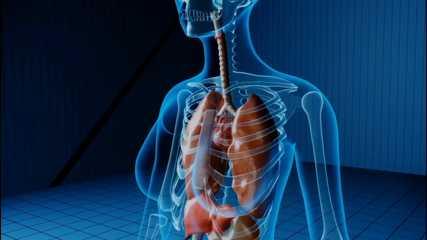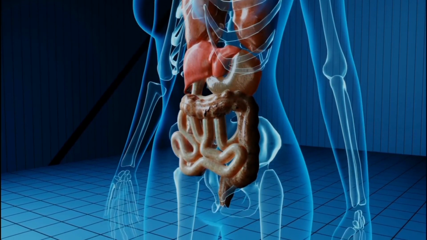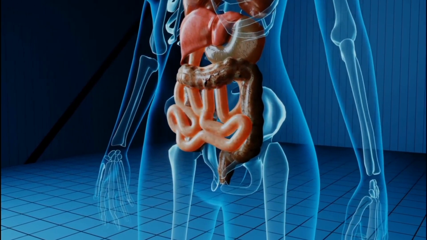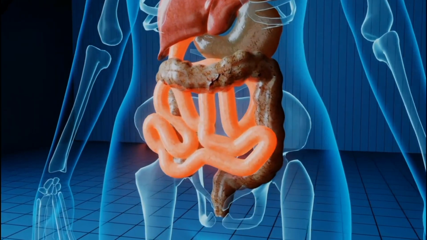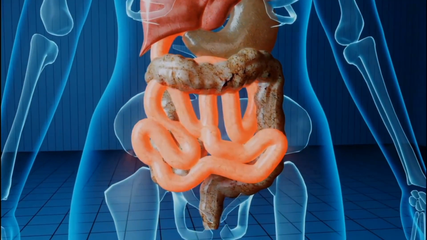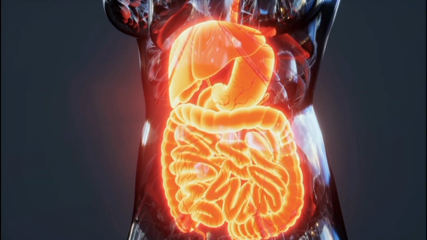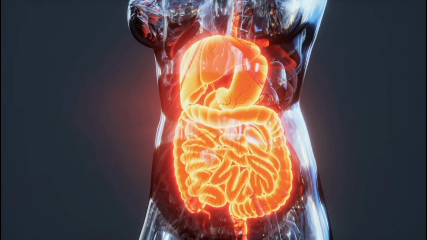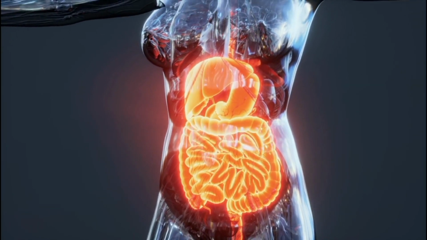Fistulas. In some cases of gut inflammation, abnormal connections, fistulas, may form between different parts of the digestive tract or between the intestine and other organs. Fistulas can cause severe pain, infections, and complications that may necessitate surgical treatment.